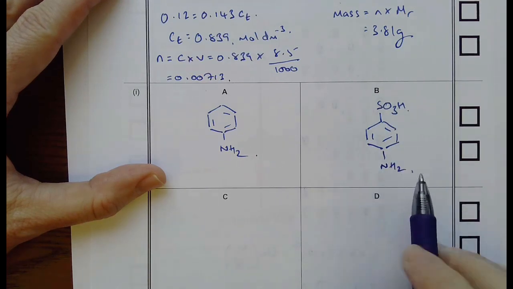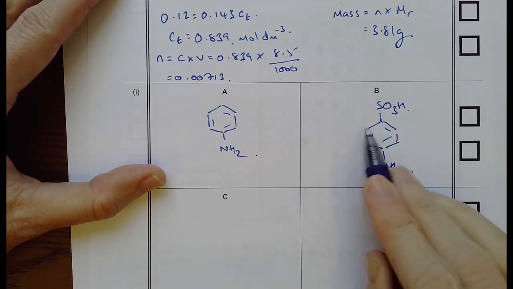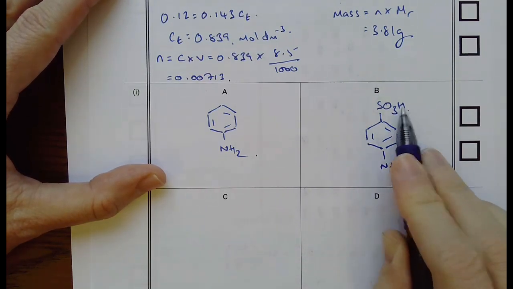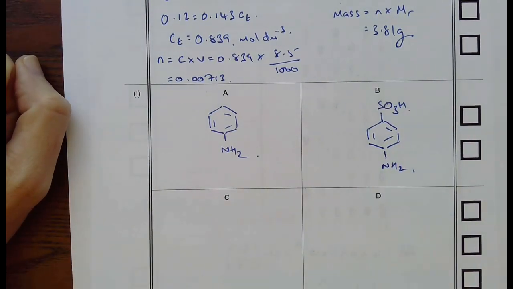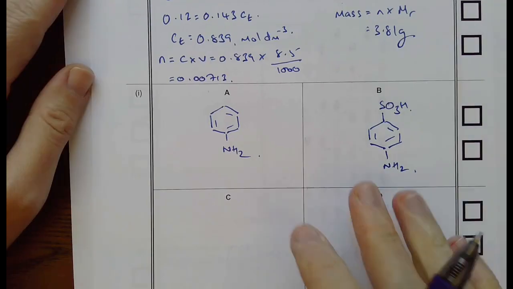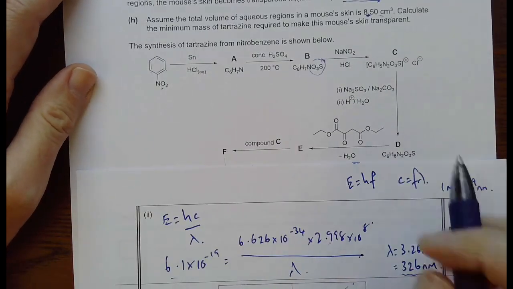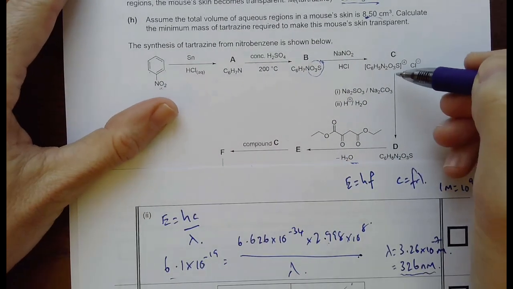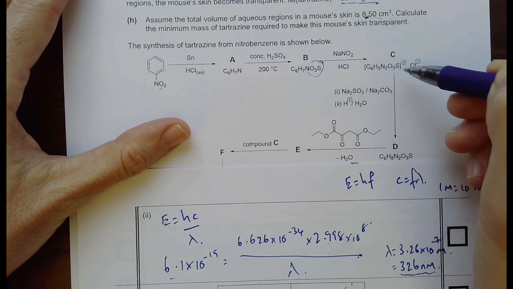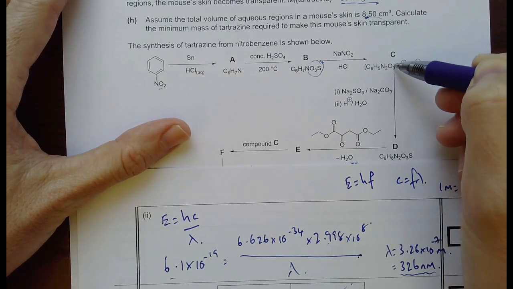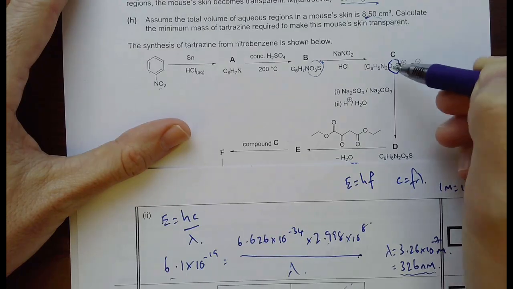And they won't then count 2 hydrogens, 3, 4, 5, 6, and they're missing the 7th one here. So it's just really important as a final check, always double check that the thing that you've drawn matches the molecular formula that you've given. C, we then have C6H5N2O3S.